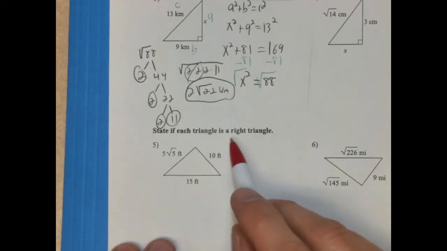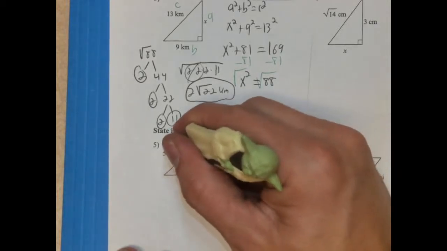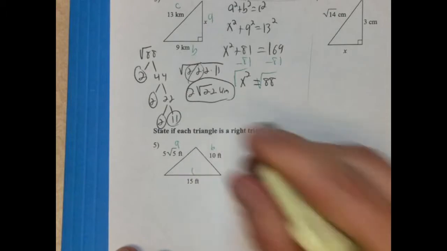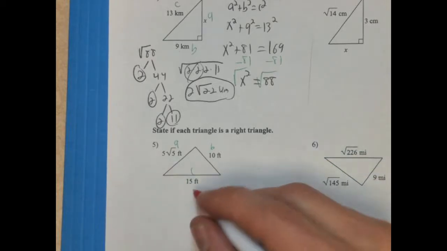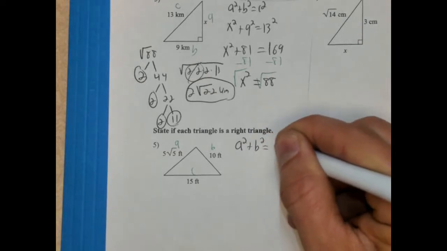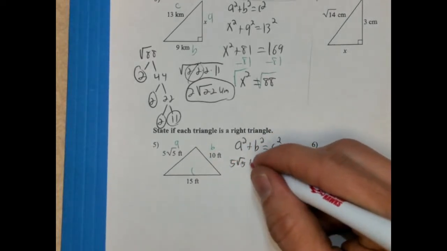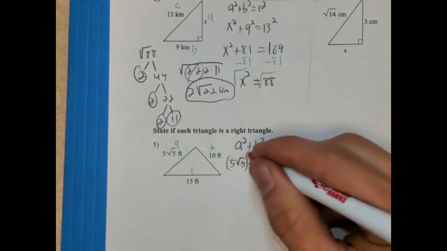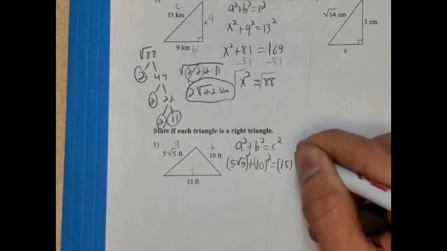Okay, state if each triangle is a right triangle. So we're going to see if it's a right triangle by applying the variables. The longest side needs to be the c. So 15 is longer than 10 and 15 is longer than 5 radical 5. So that's how we know this would be our c. So a squared plus b squared equals c squared. A squared being 5 radical 5 squared, plus 10 squared equals 15 squared.